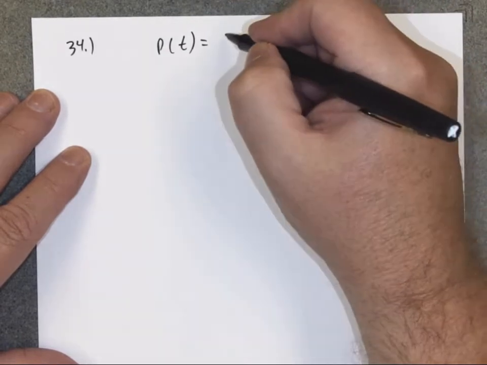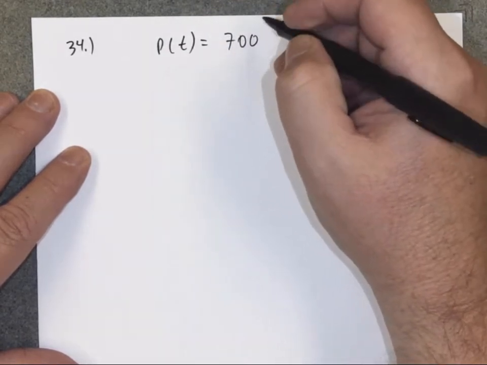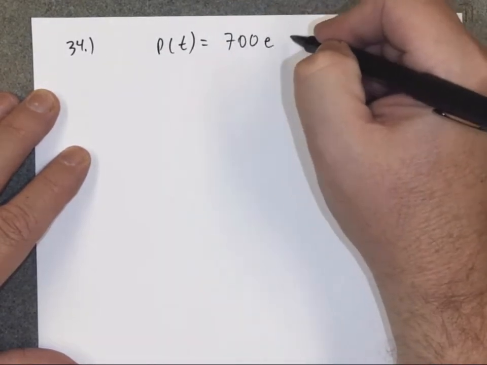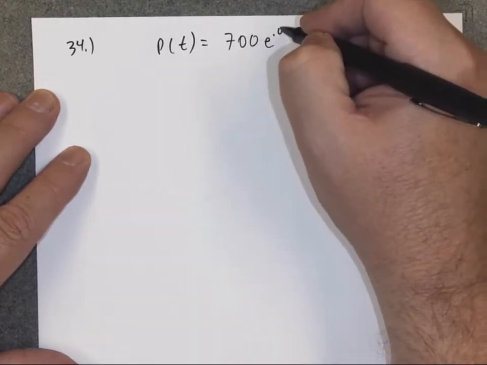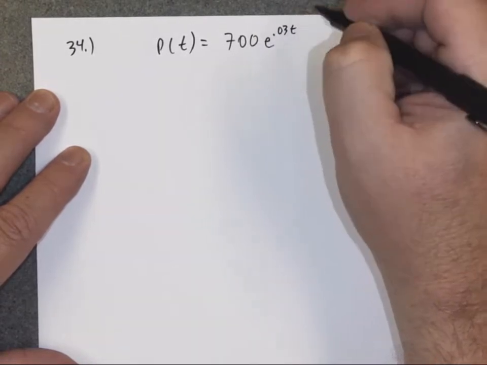Let's write it down, and then we'll see what everything means. 700 times e to the 0.03t.